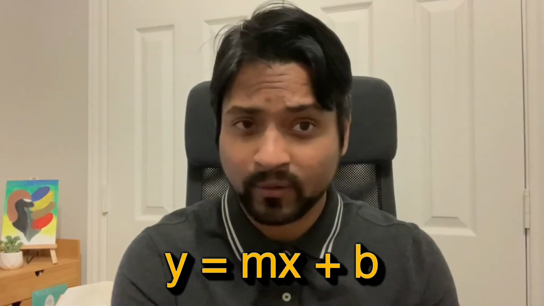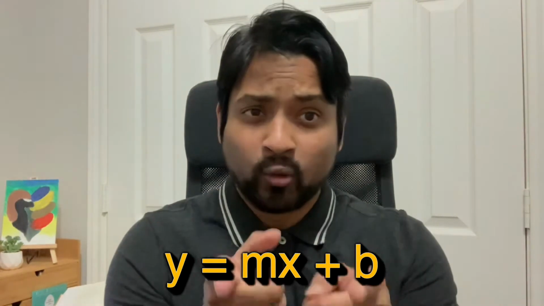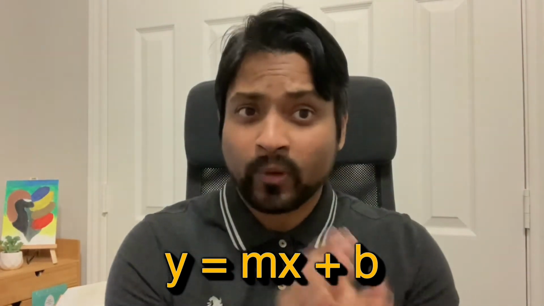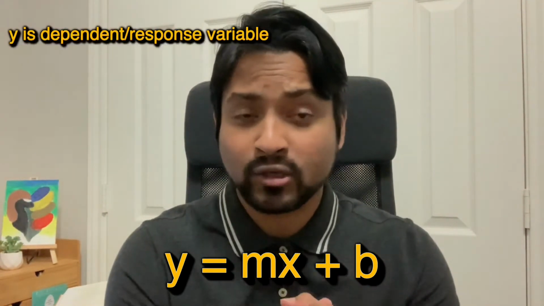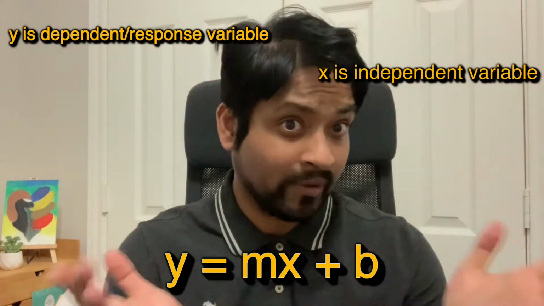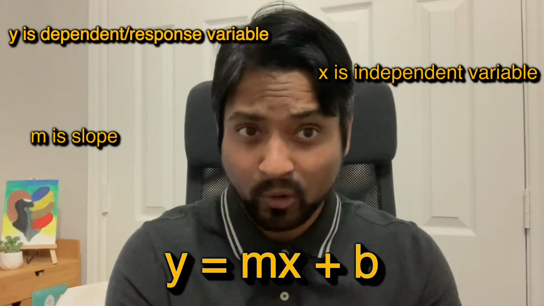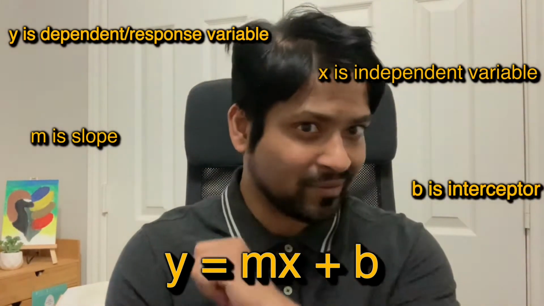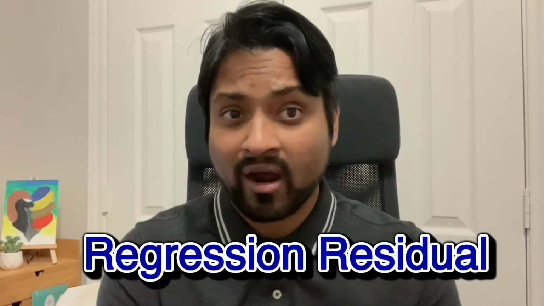So let's take a look at the equation that we discussed in our previous video. The equation was y equals mx plus b, where y is the dependent or response variable, x is the independent or explanatory variable, m is the slope, and b is the intercept, right? So today I'm going to talk about one more parameter, regression residual, before I dive into the R programming example.